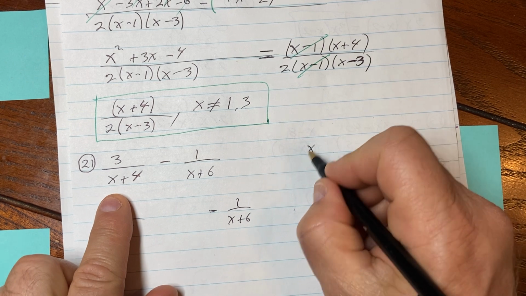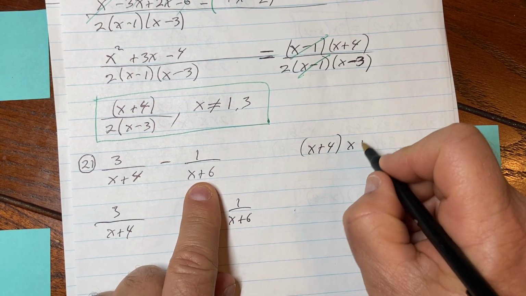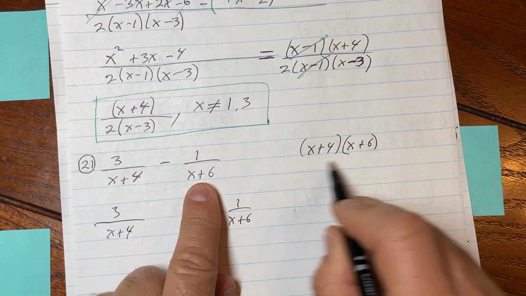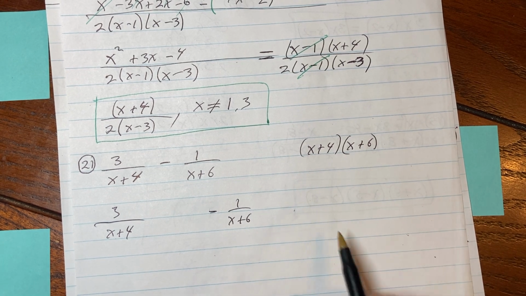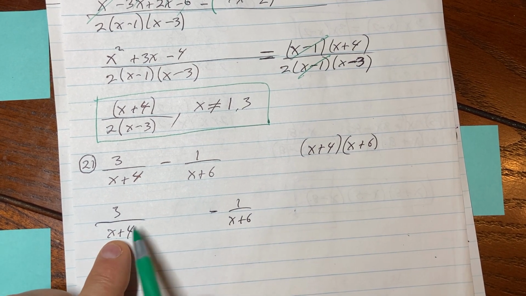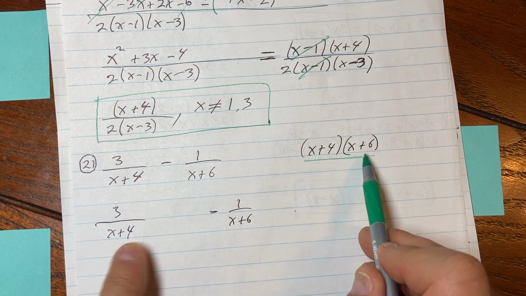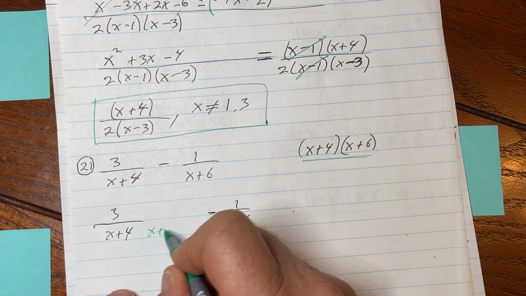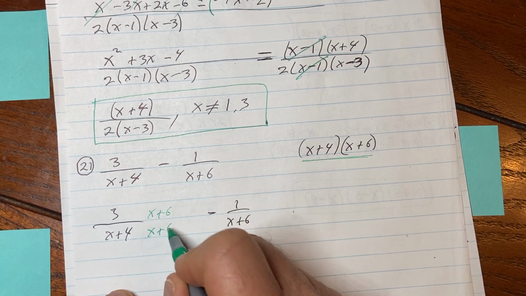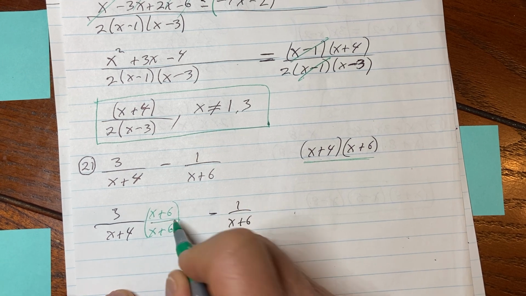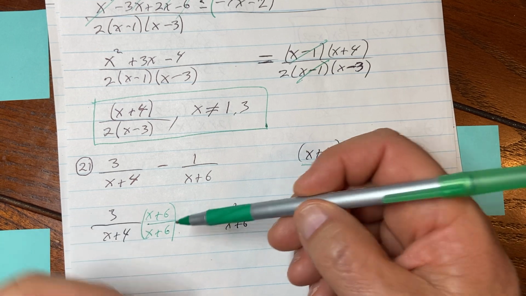We have an x plus 4 and an x plus 6. There's your LCM, that's your lowest common denominator. Lowest common multiple, lowest common denominator. So we have to get this denominator to look like that. We already have an x plus 4. We need an x plus 6. Here's where that space comes in. Whatever you do in the bottom, you do the same thing on the top. It has to be the exact same thing on top and bottom.